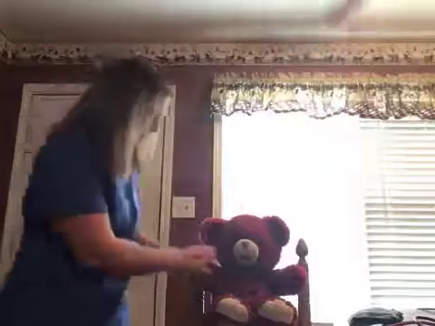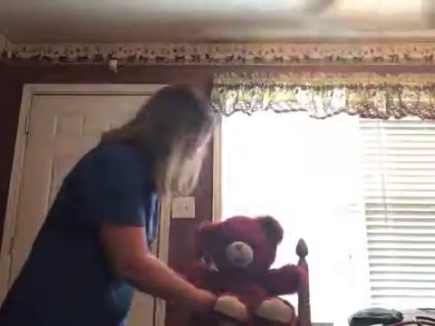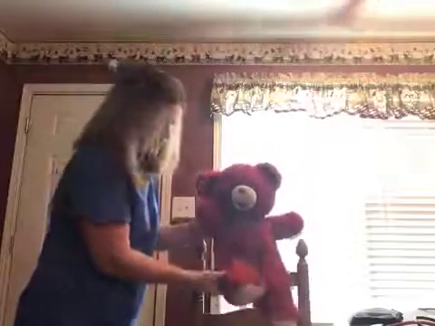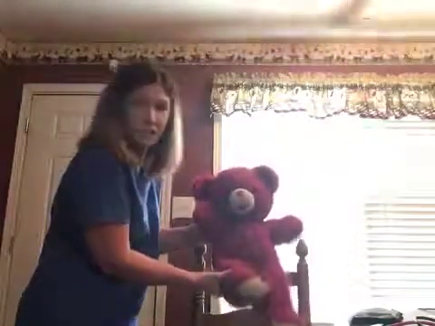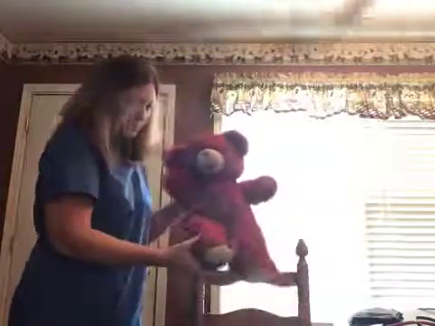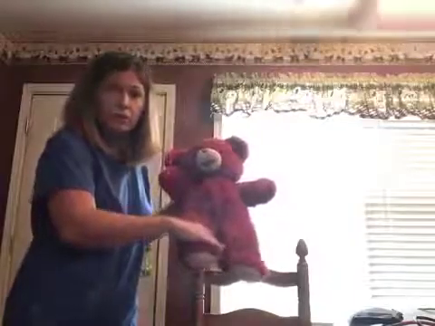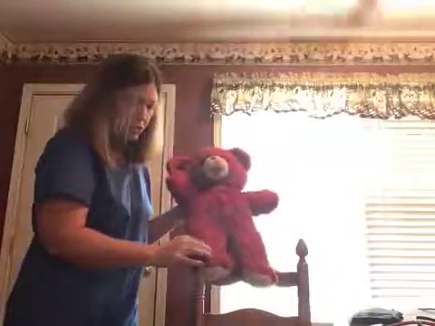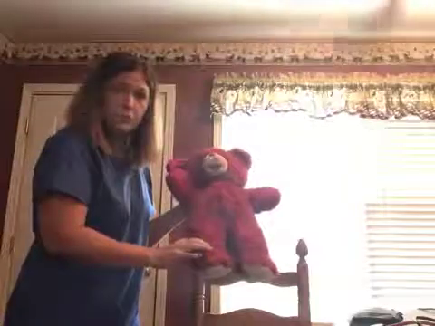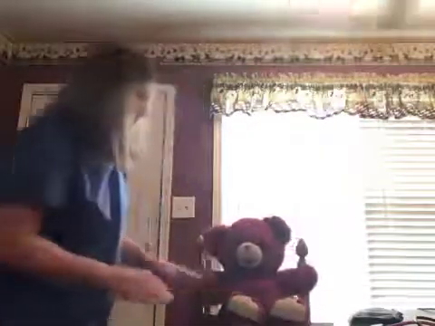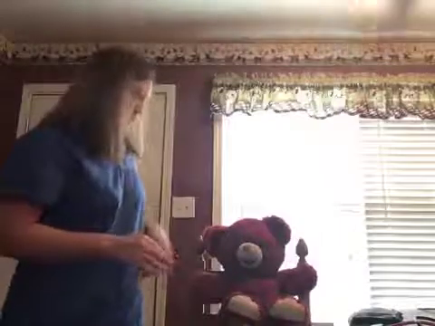You have your femoral, which would be right here, your popliteal, behind your knee, your posterior tibial, which is on the outer side of your ankle, that pulse right there, and your dorsalis pedis, which is right on top of your foot. You also have one pulse that you can do, carotid, in your neck.